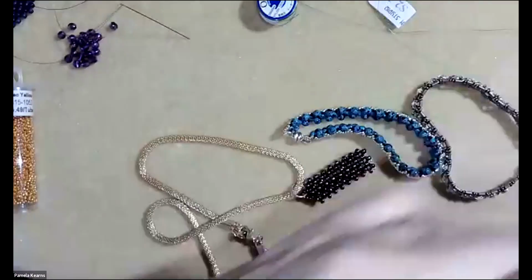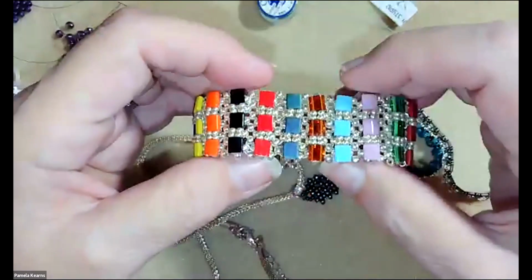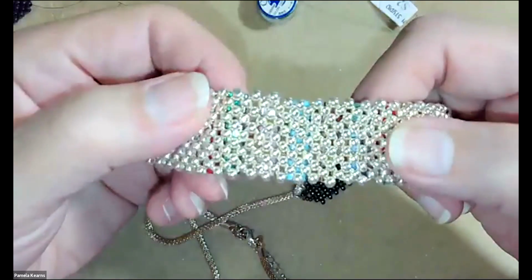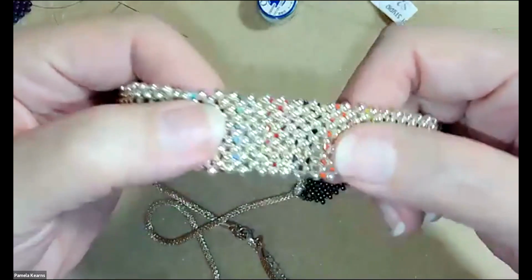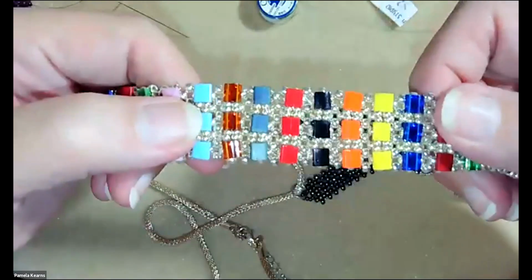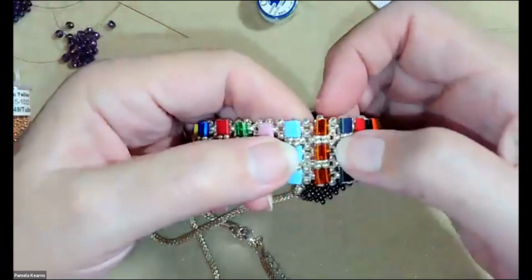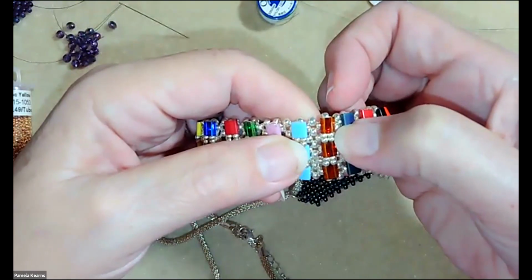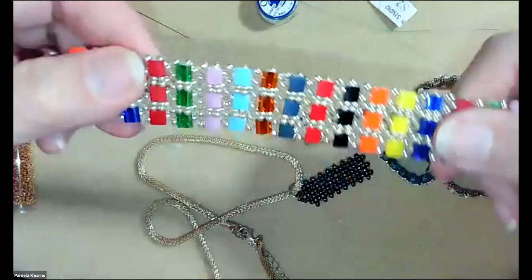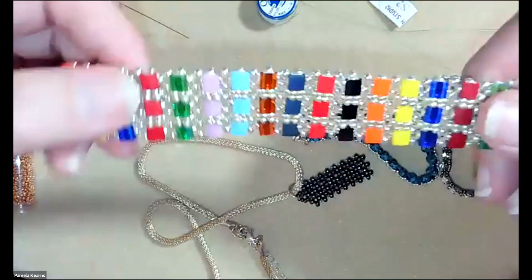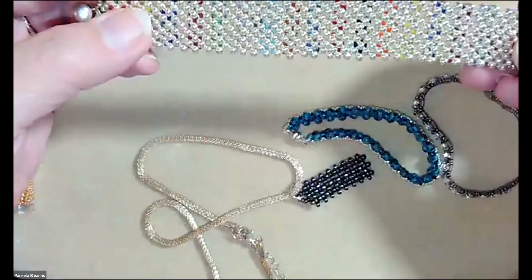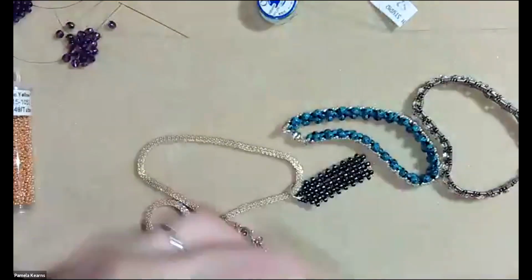I have another example. Here we go. This is what I call my tic-tac-tila. It's the same thing, where I started with a mesh of beads, very shiny, so it's hard to see. Once I got the mesh done, I embellished it with some size 11 beads in between, and these are 2-hole tila beads. It's a great bead technique that you can then embellish and do all kinds of other things with.